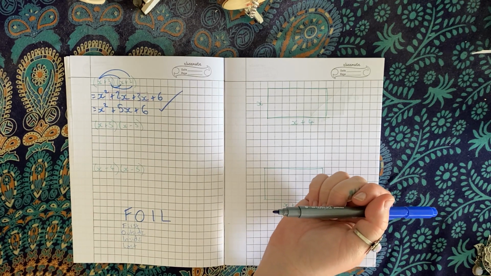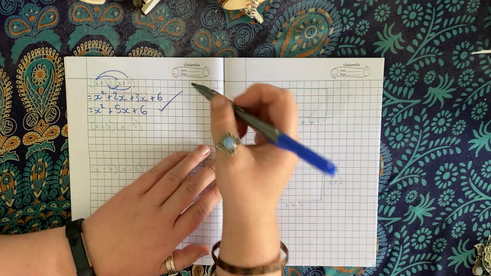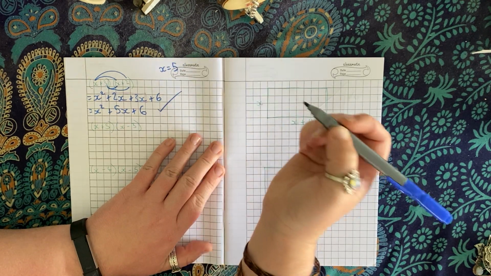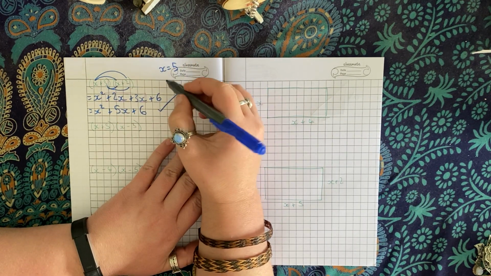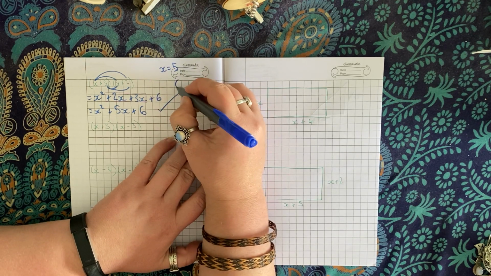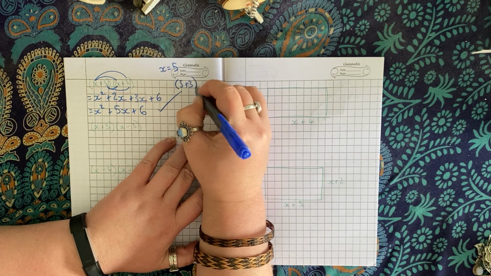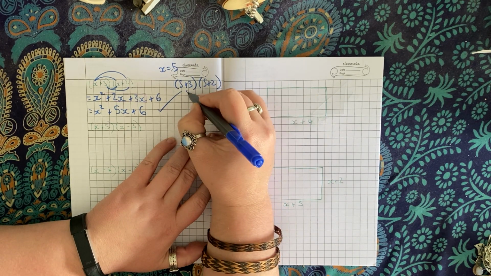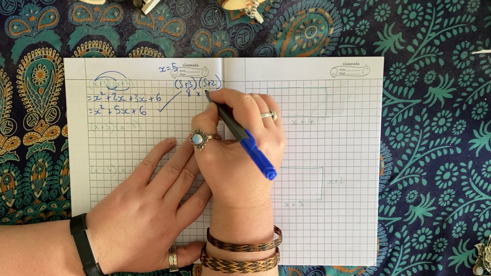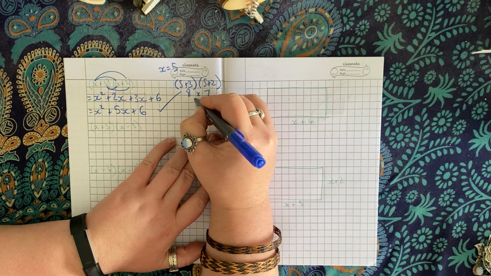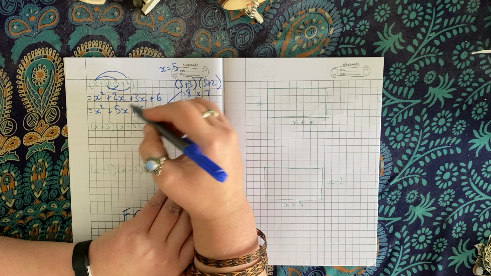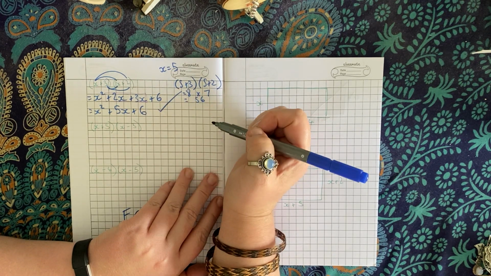I'm just going to show you that it definitely works by putting in numbers. So let's say x equals 5. So x plus 3 is 5 plus 3. In one bracket I have 5 plus 3, and in the other bracket I have 5 plus 2. 5 plus 3 is obviously 8, times 5 plus 2, which is 7, gives us 56. Now, if this is the same, we should get 56 out of this as well.